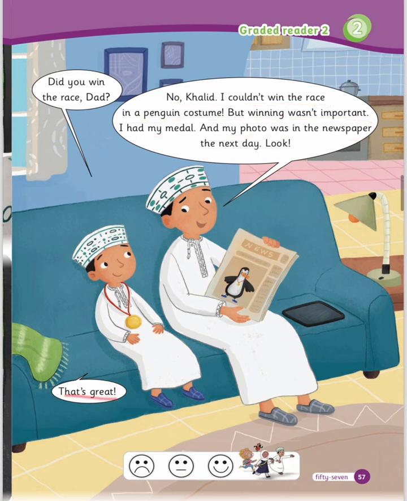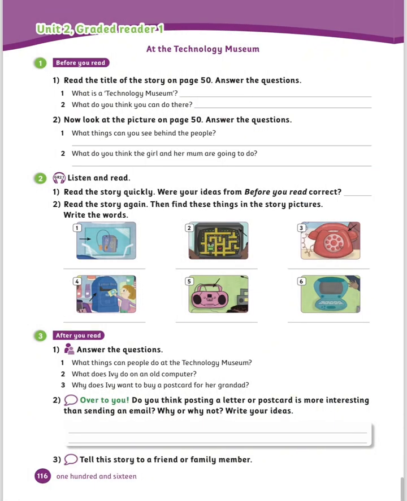Look. That's great. Unit 2, Graded Reader 1. Exercise number 1, before you read. Number 1, read the title of the story on page 50. Answer the questions. Number 1, what is a technology museum? Number 2, what did you think you can do there?